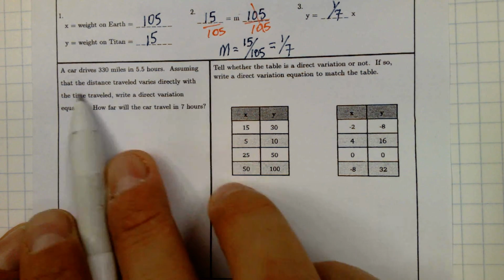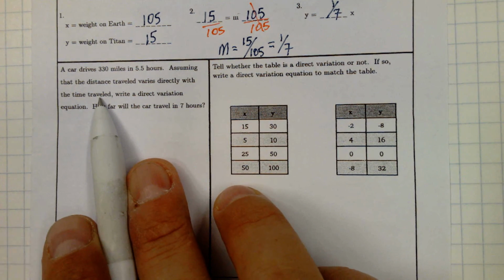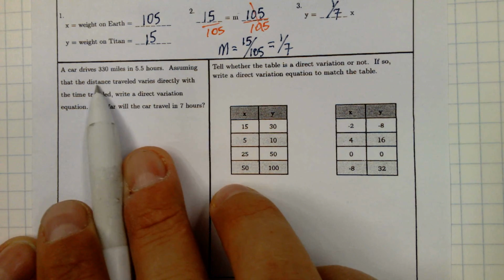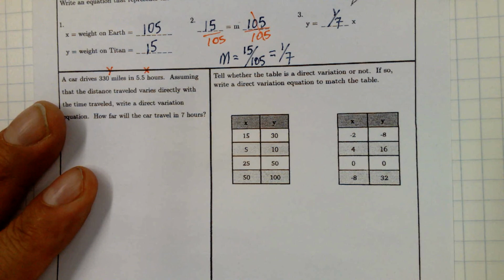Well, let's see. Assume the distance traveled varies directly with time traveled. The first term, the first thing we're talking about is your Y. And what is the first thing we're talking about? Yeah. So this is Y, guys. That makes this X. Is everything okay back there? Everything okay? Okay.